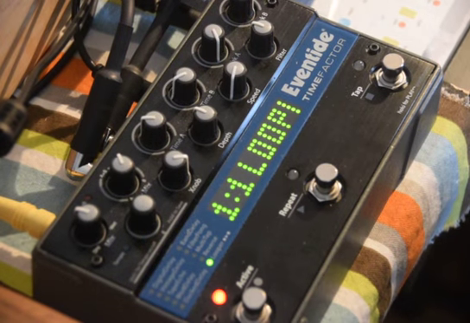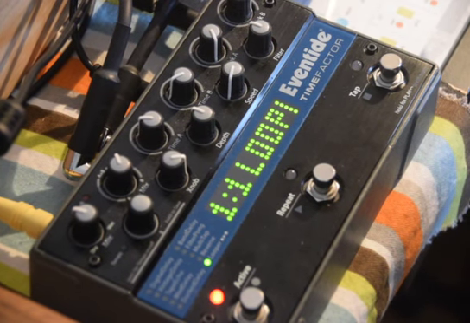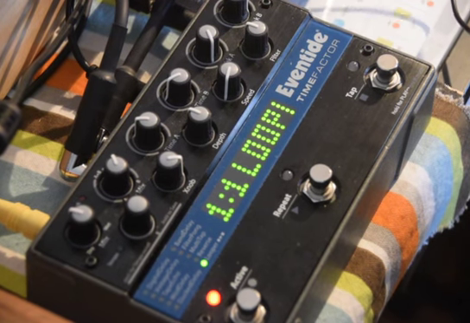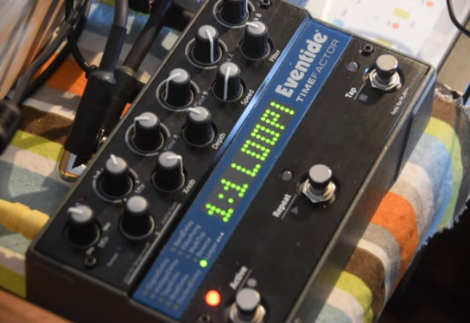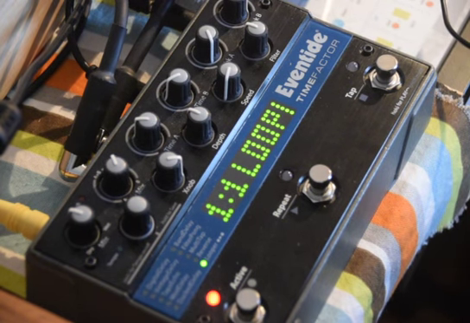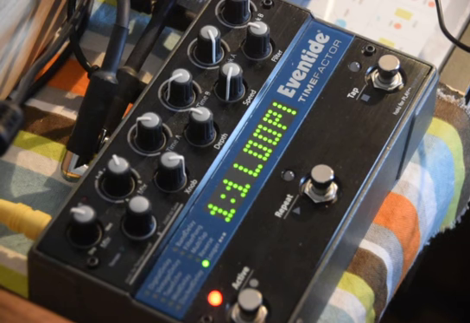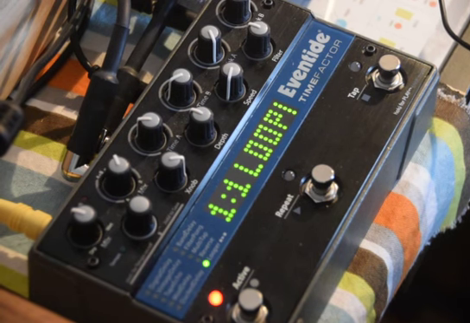So this is a demo of the looper in the Eventide Timefactor pedal. It's pretty much the only mode that I use with the Timefactor because of its really versatile features. So I'm going to show a little bit of what it can do.